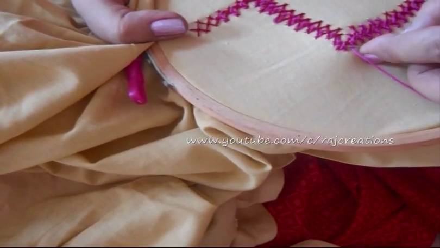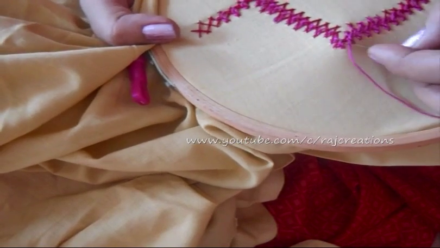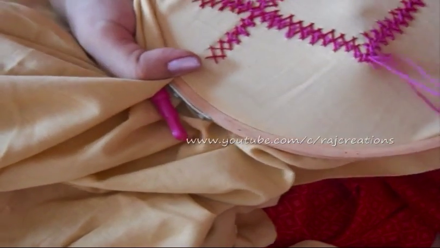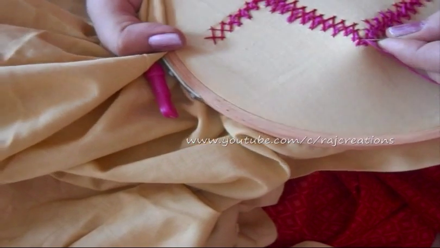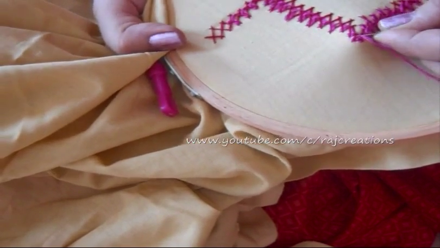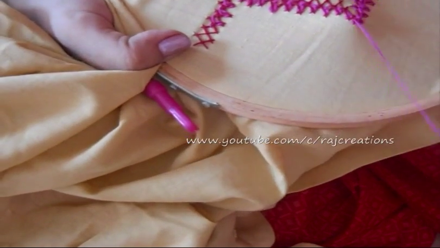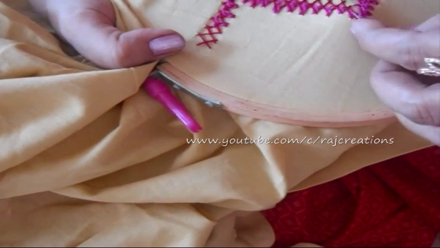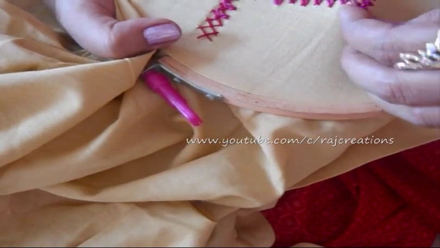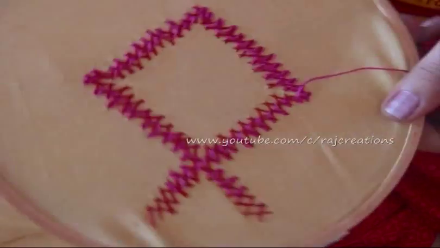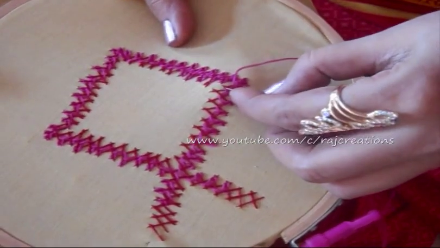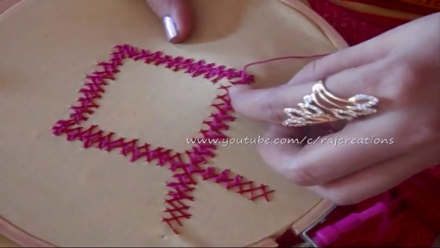That's why I have used 3 strands of thread so that I can easily show you how this looks and how the thread has to be moved. But actually it has to be made with 4 strands of thread.